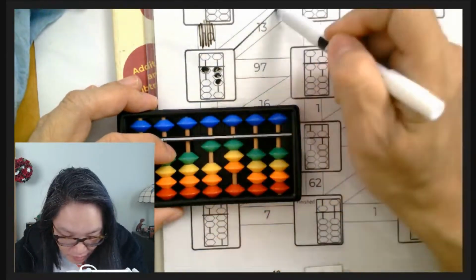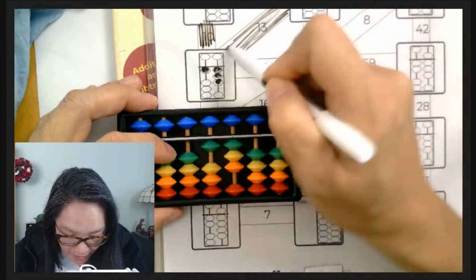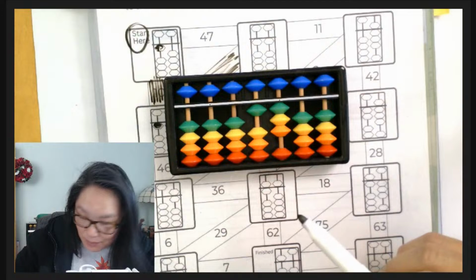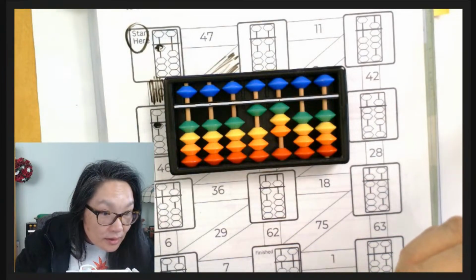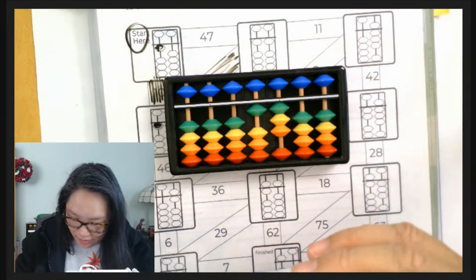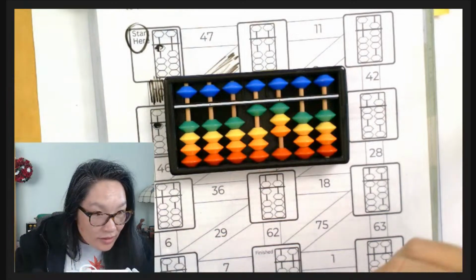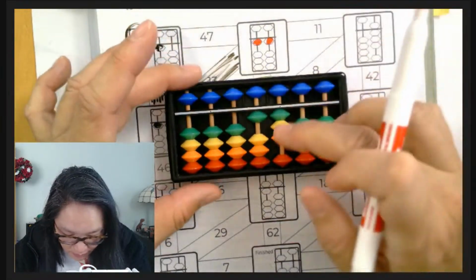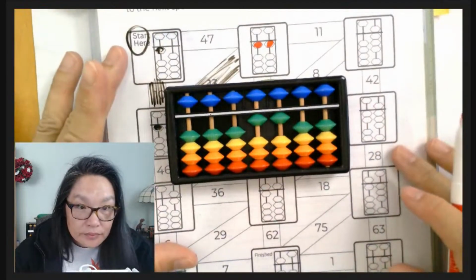So what I'm going to do is color it in. I'm going to follow the path. When I follow the path, it takes me to the next one. Thank you, Sea Turtle, and Beal, and Ashley. So what's my next one? My next one is this one and then this one. That's what it looks like.